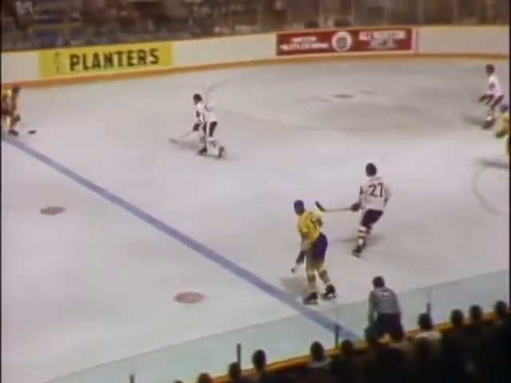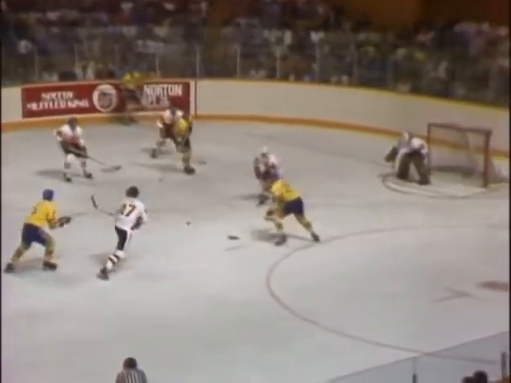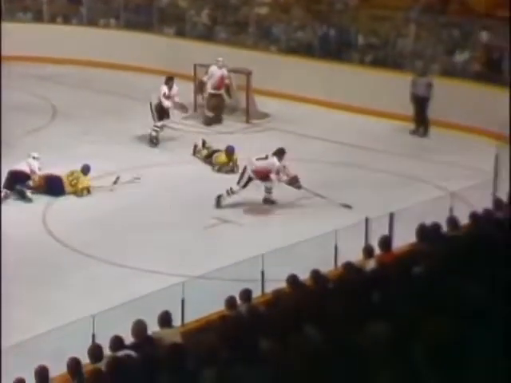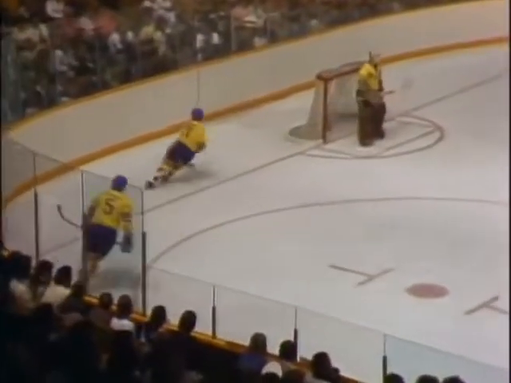Salming on the far side to Sjöberg. Watched by Barber. Back into the corner in front. Here's a chance for Hedberg. Couldn't get a shot away. Daryl Sittler clears it down the ice with 33 seconds remaining in the penalty.